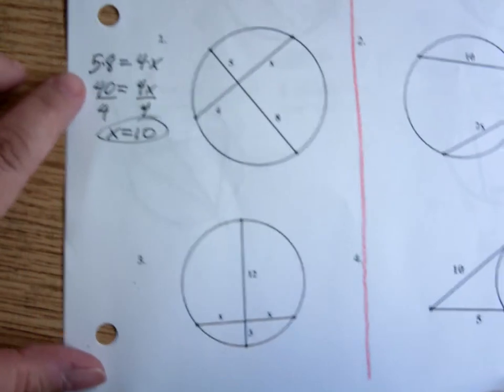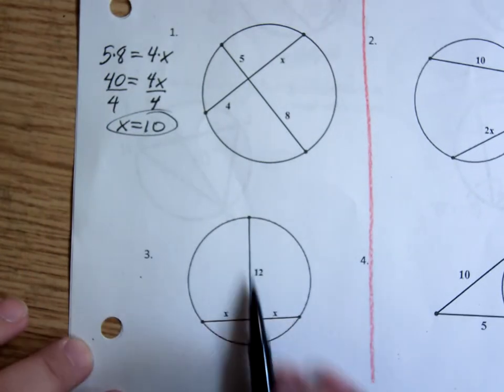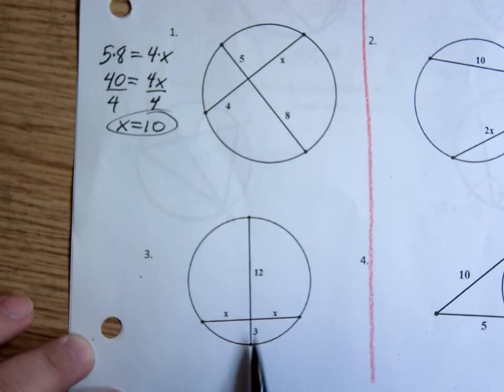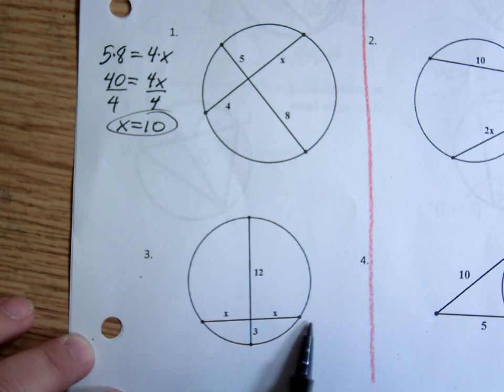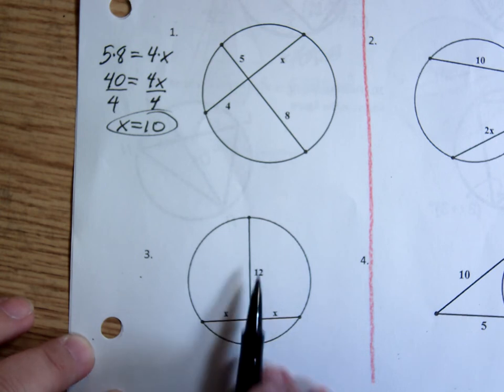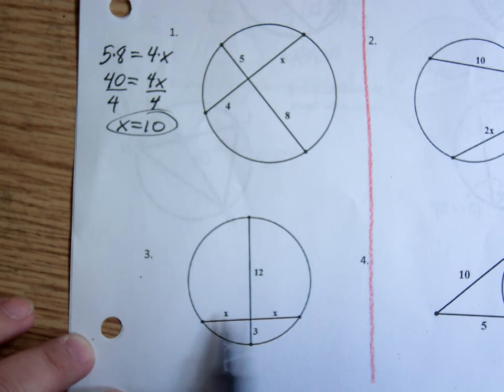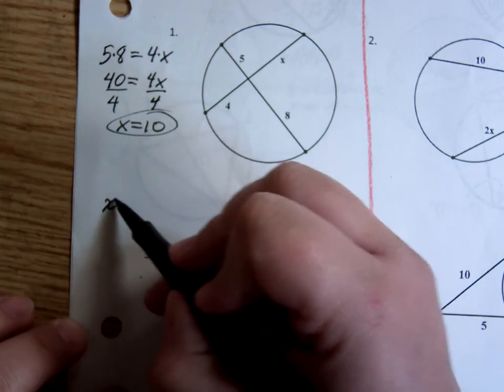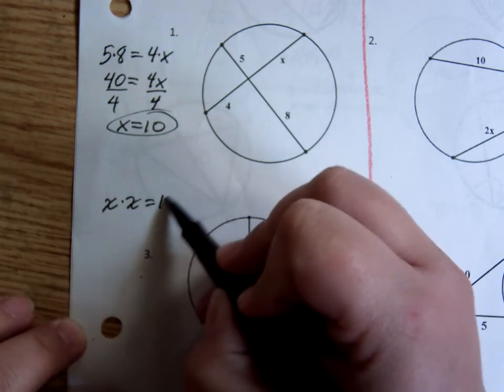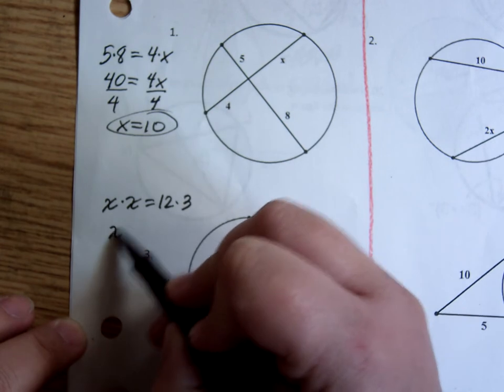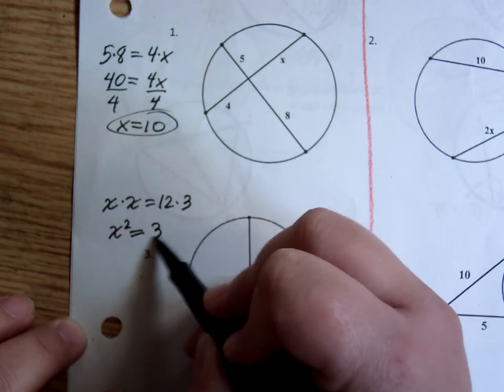Now down below here, the two parts of this one times the two parts of this segment multiplied equals the same thing as the two parts of this segment multiplied. So 12 times 3 equals x times x. X times x equals 12 times 3. X times x is x squared. 12 times 3 is 36.